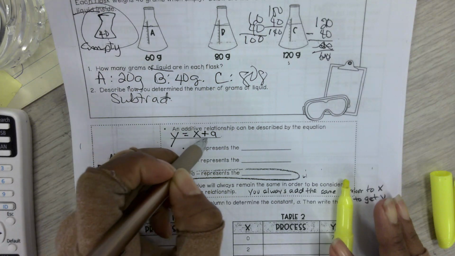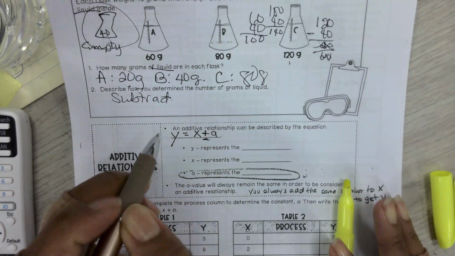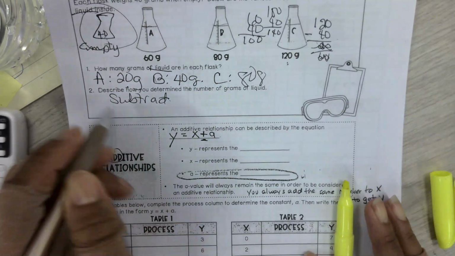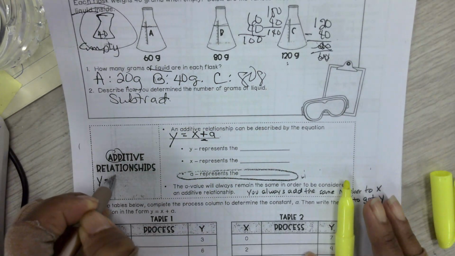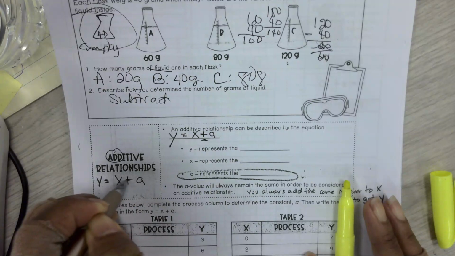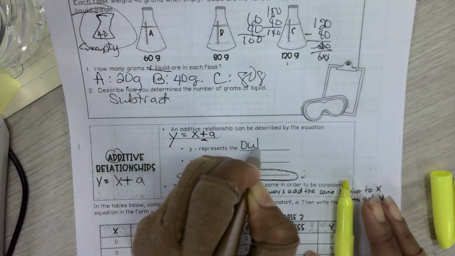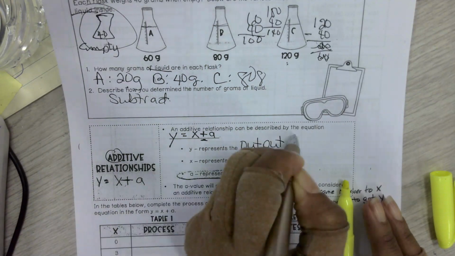Yes, it's adding or subtracting, okay? So y equals x plus a. Now the y is going to represent the output or the answer.